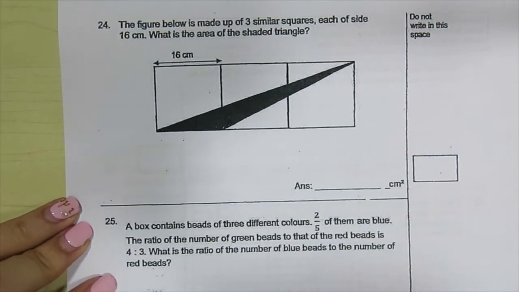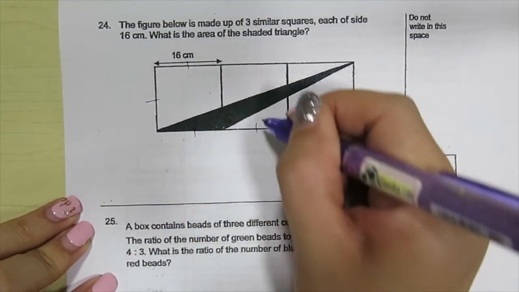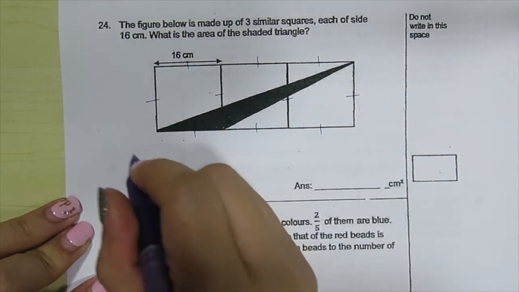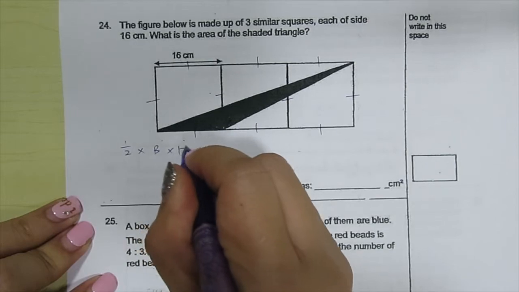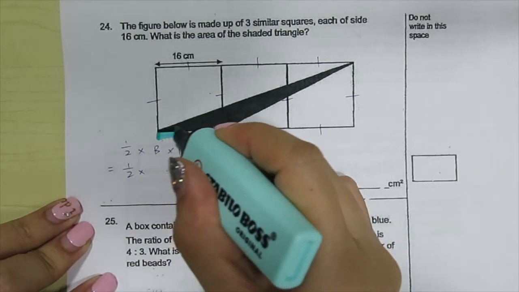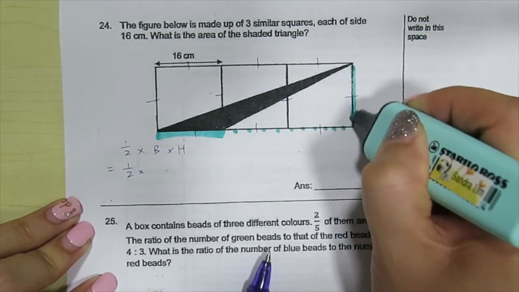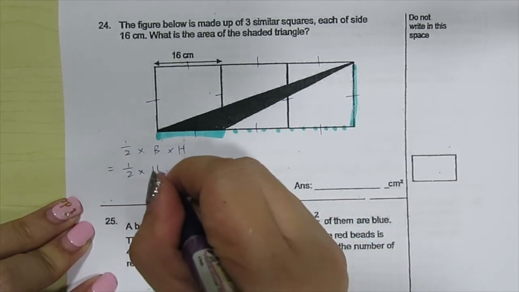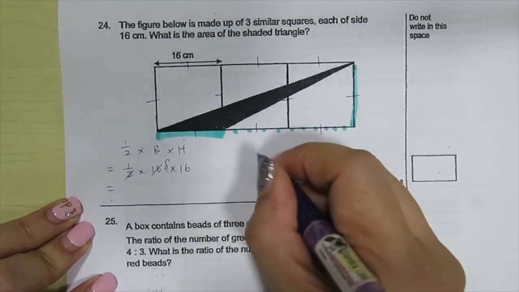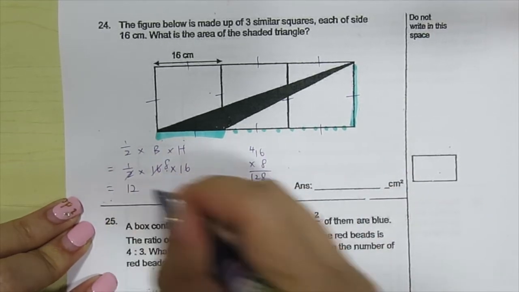So we're supposed to find the area of the shaded triangle. Take note they are all squares, so all these are of the same length. They are all 16. So area of triangle would be half times base times height. Base is here. Height would be, let's extend the base, and our height is here. So base is 16, height is 16. So 16 times 8, 128.